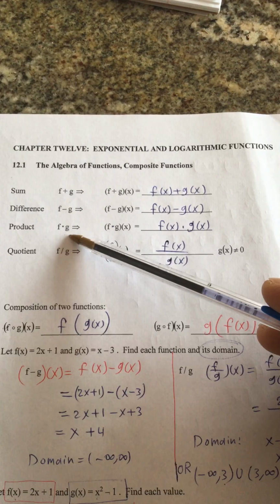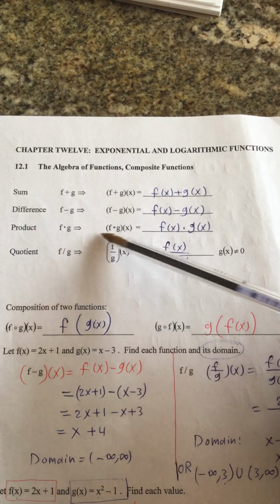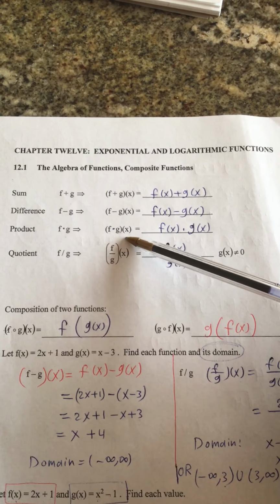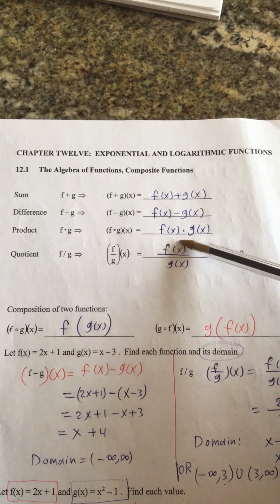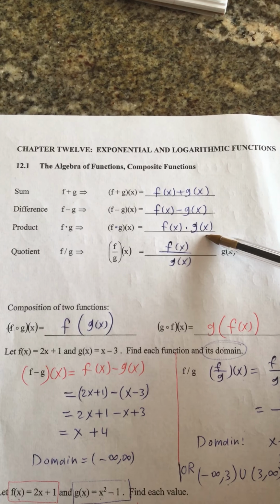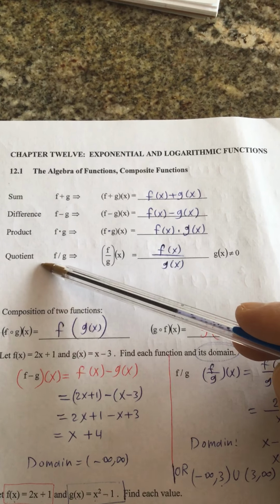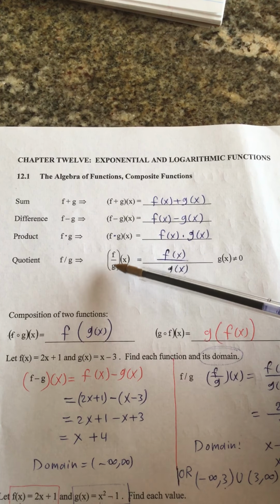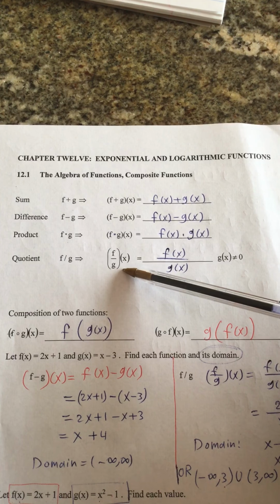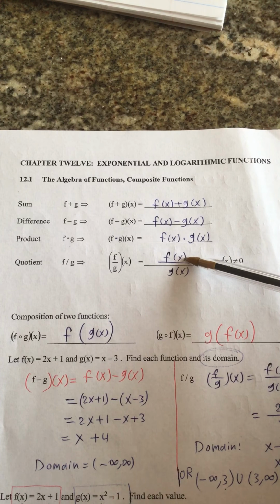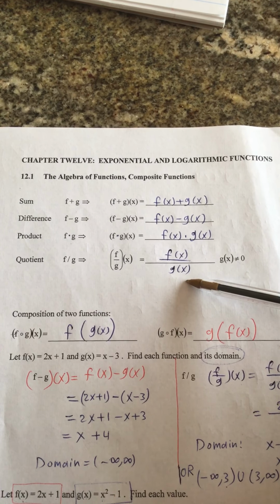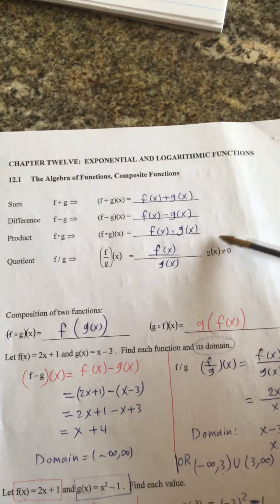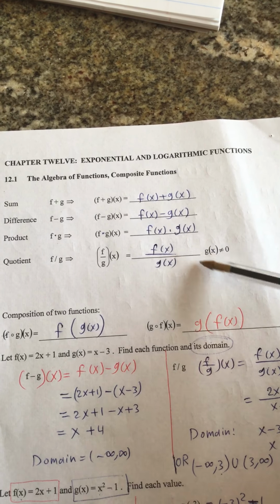The product f dot g, or f dot g of x, equals f of x times g of x. The quotient f divided by g, or f divided by g of x, equals f of x divided by g of x, provided that g of x is not equal to 0.